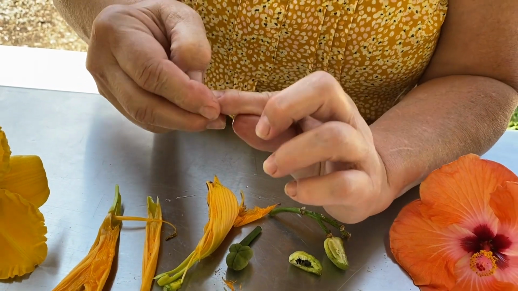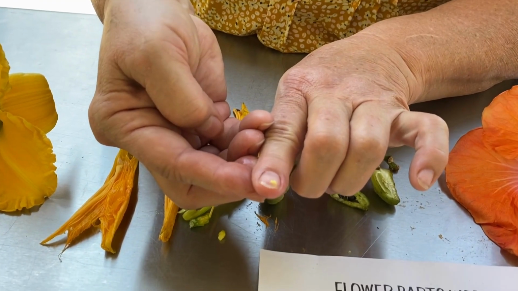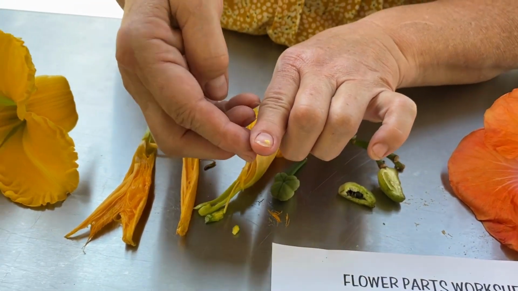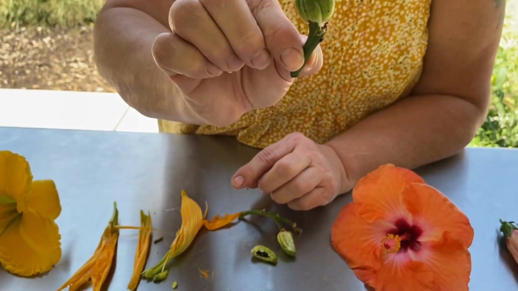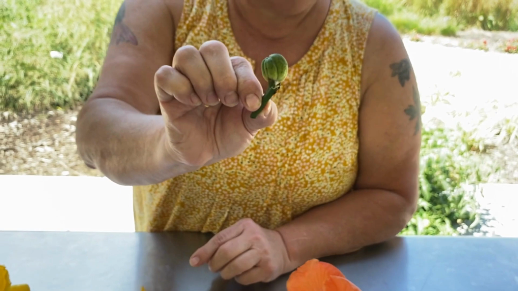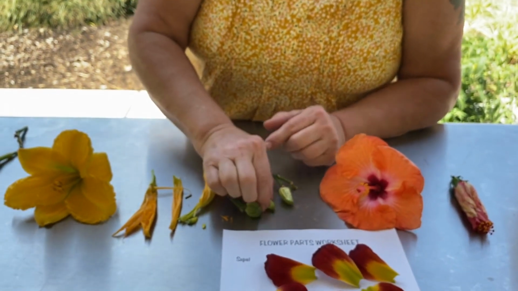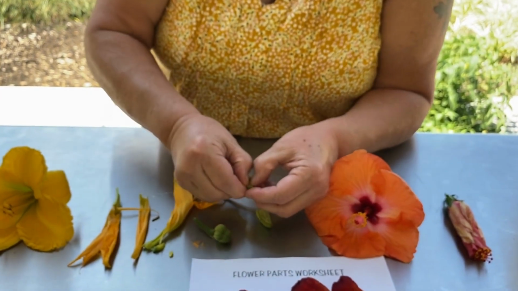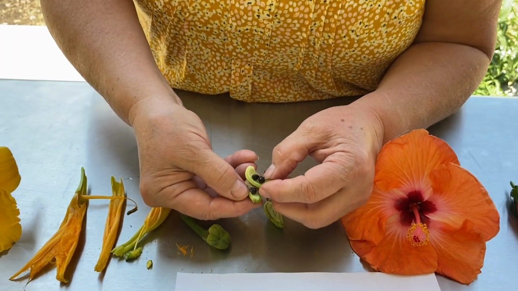But that would be pretty much an immature seed. A little bit later, it will form this pod. And this is the ovary from the same lily growing on the plant. And if we dissect it, we cut it, then inside are those seeds.